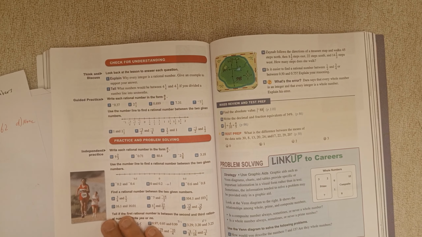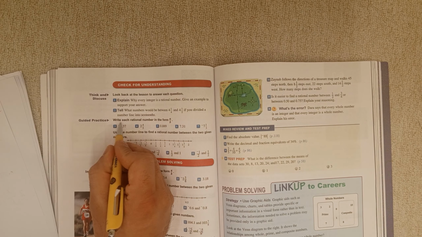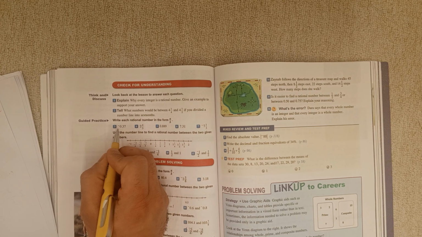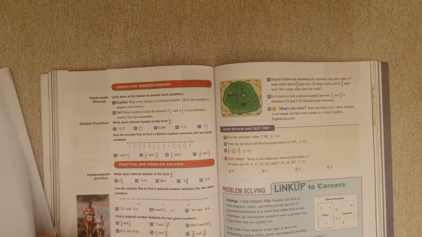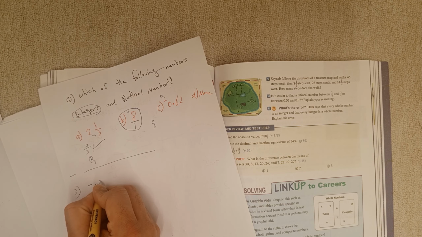So the second type of question: write each rational number in the form A over B. Question 3, negative 0.37.